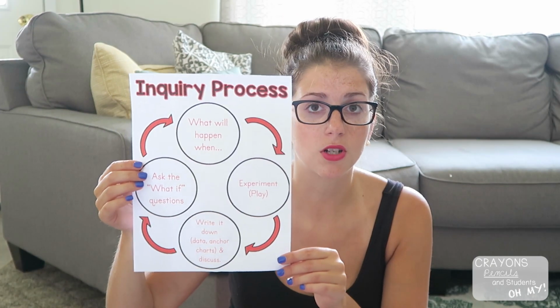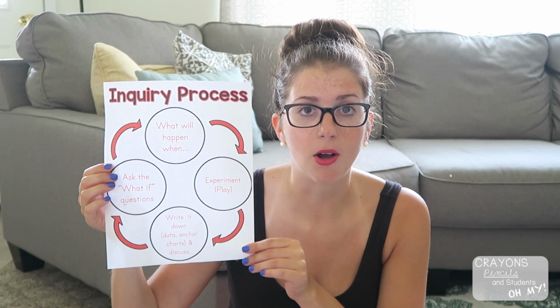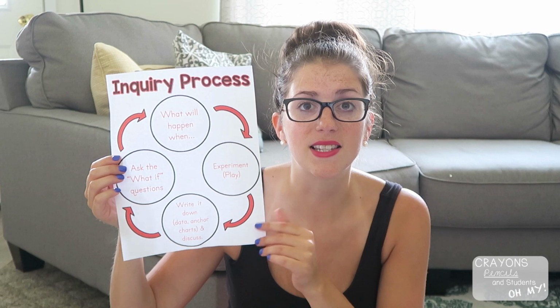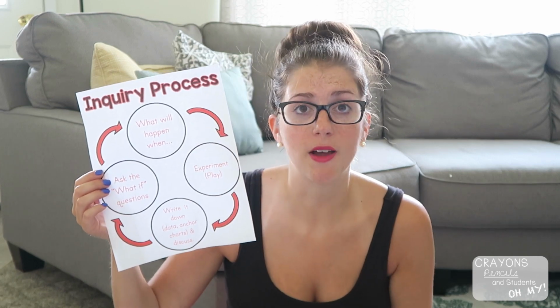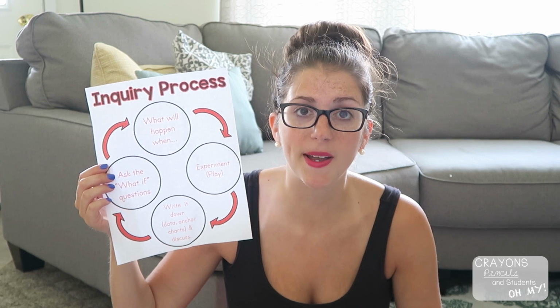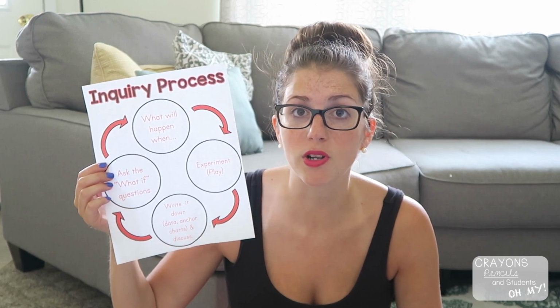The next thing that she talked to us about was the inquiry process, and to keep this in mind and to do this with your students when you're talking with them, both during whole group and during center-based learning. So I made myself a poster to go over some of the things that she talked about. But basically the inquiry process is a cycle. It goes around and around, and you can always go back and repeat it based on the same question that you started with and just look at the same thing more deeply.